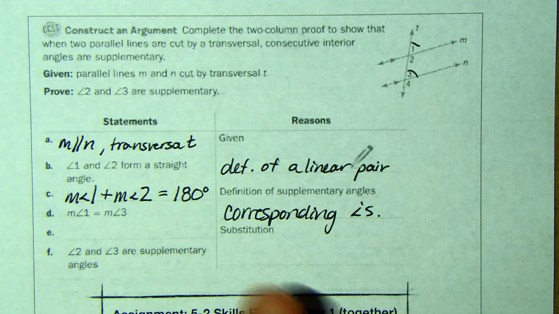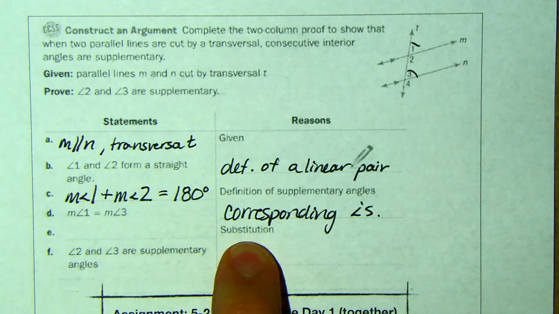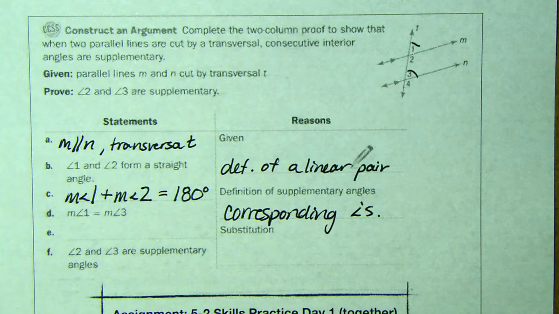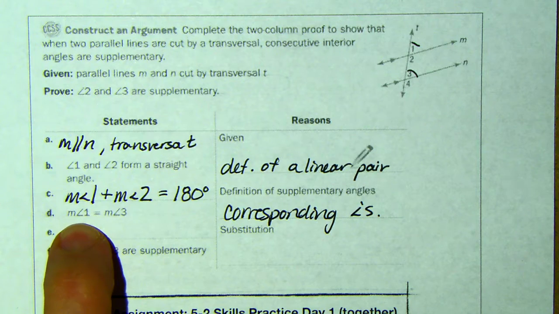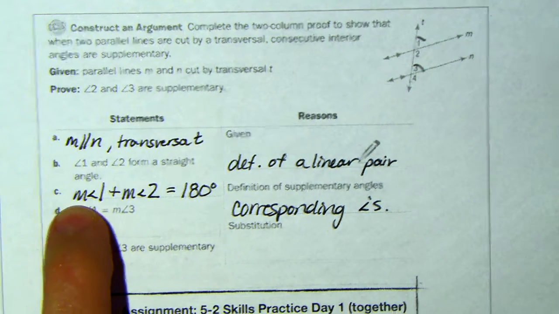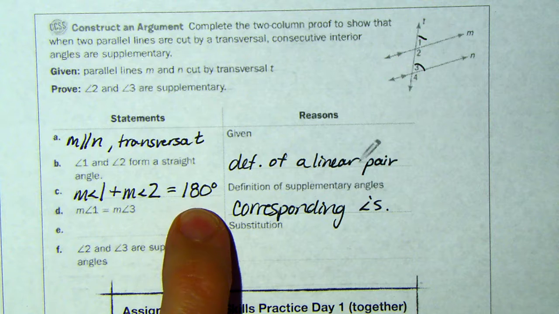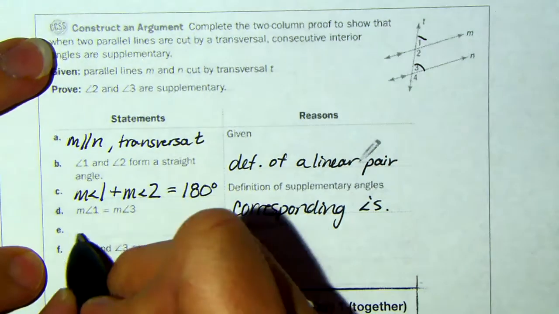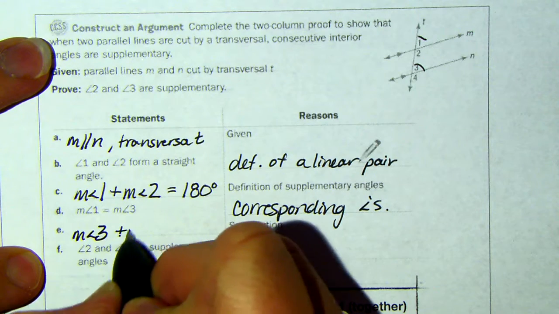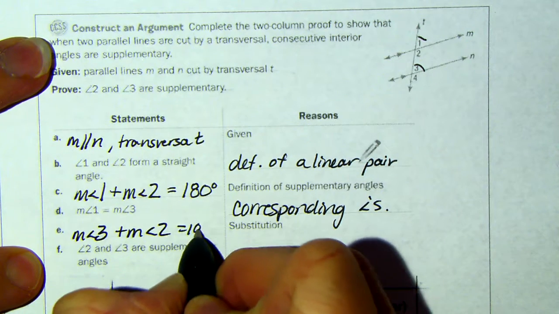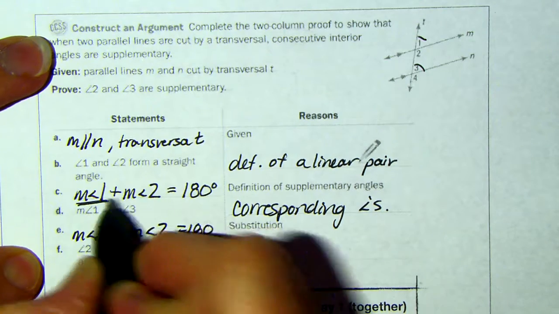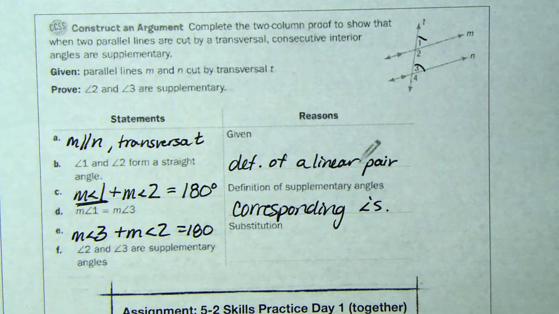Okay, so the next reason is substitution. So they're taking and replacing something. Well, what did they just tell us? Angle 1 is equal to angle 3. Look at what we wrote up here. Angle 1 plus angle 2 is 180. So the measure of angle 3 plus the measure of angle 2 equals 180. What they did there is they took this one and they substituted the measure of angle 3 because we knew they were equal.